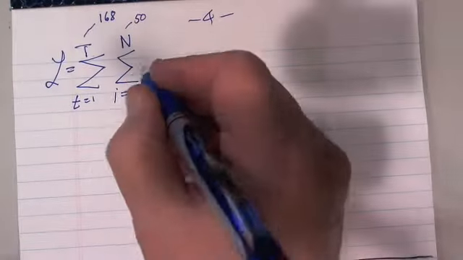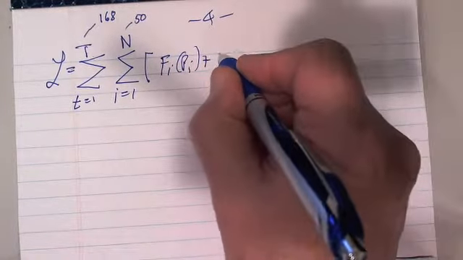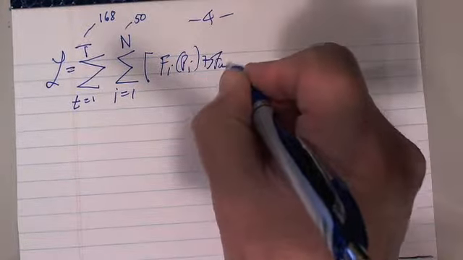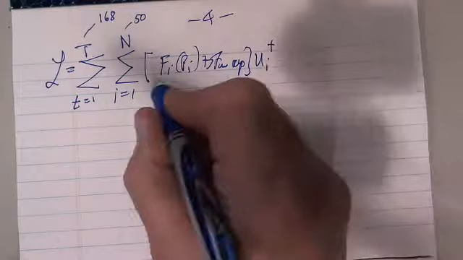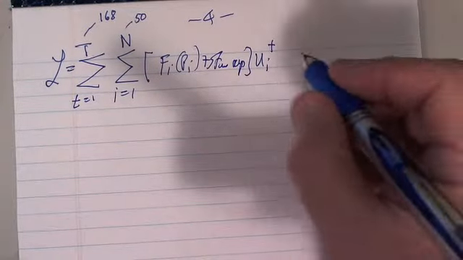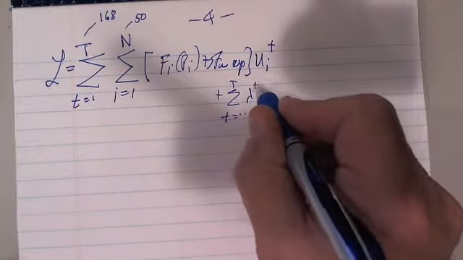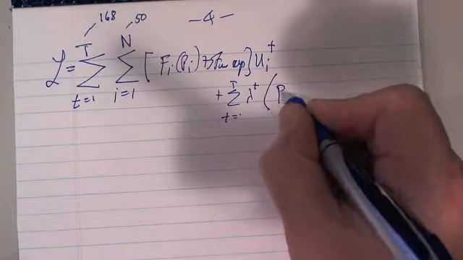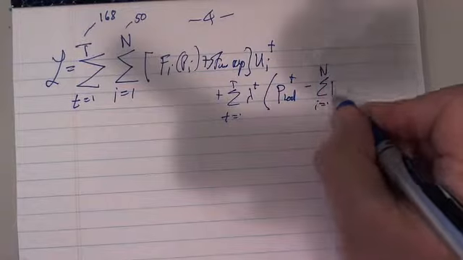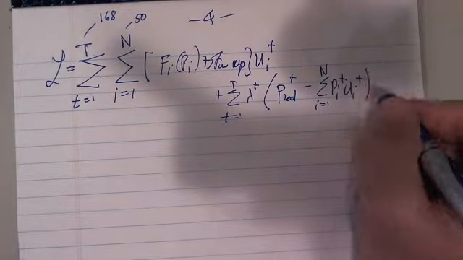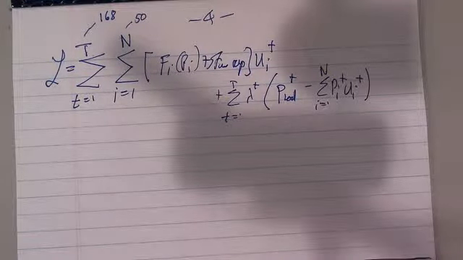So, once again, this is Fi of Pi plus startup Ui of T. Okay, there's my cost part of it, plus sum T equals 1 to T lambda of T times, and for every hour we have a loading constraint, P load T minus the sum over I equals 1 to N of PIT Ui of T. Now, I'm going to do something.